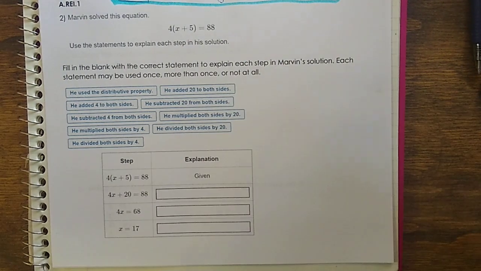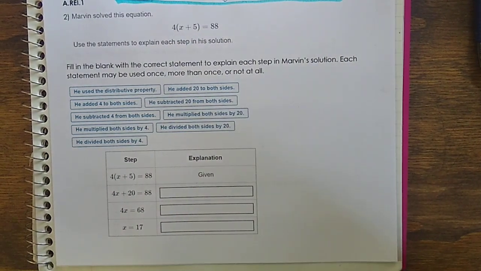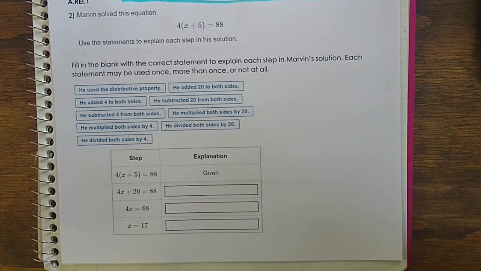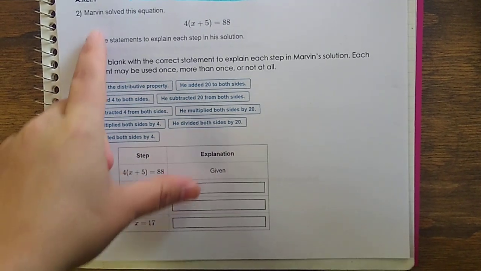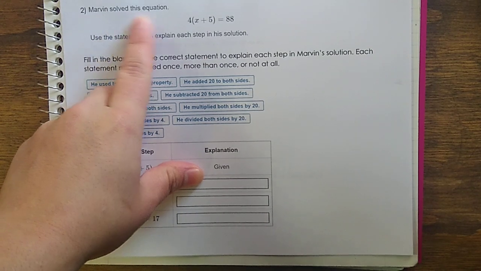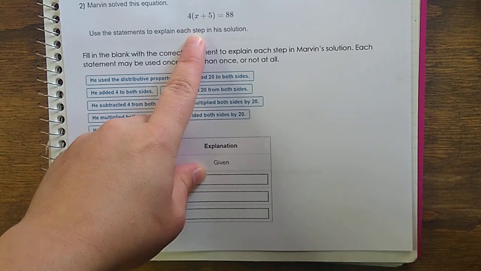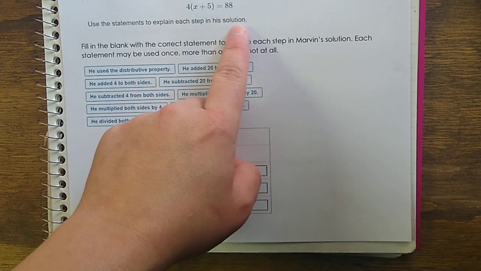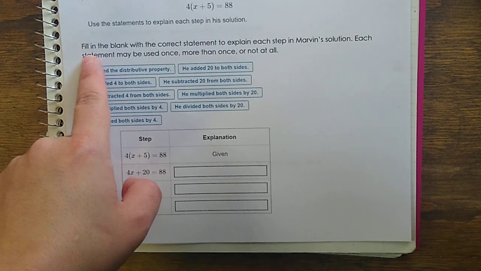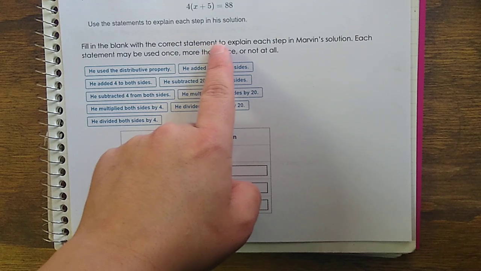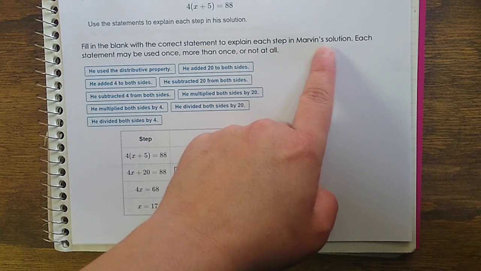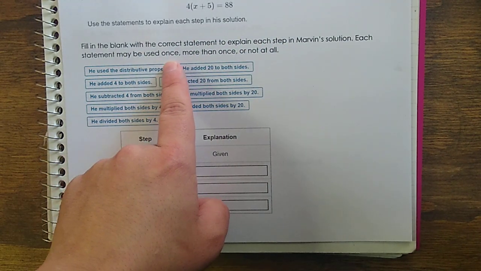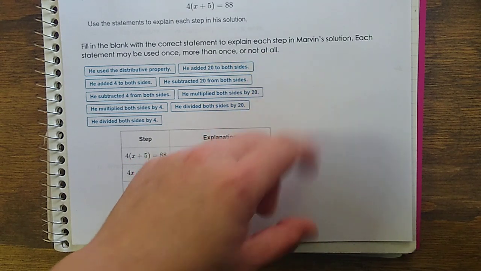All right, so in this video, we're going to talk about the properties of equality. So we can see that Marvin solved this equation, 4 times x plus 5 equals 88. We're going to use the statements to explain each step in his solution. Our job is to fill in the blank with the correct statement to explain each step in Marvin's solution. Each statement may be used once, more than once, or not at all.